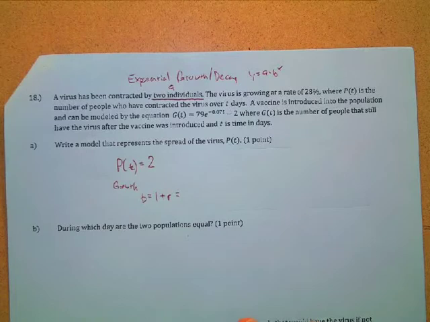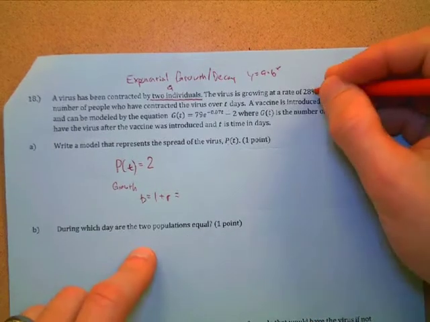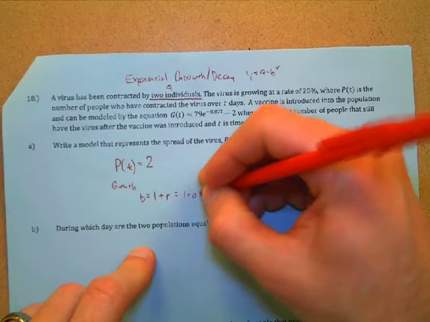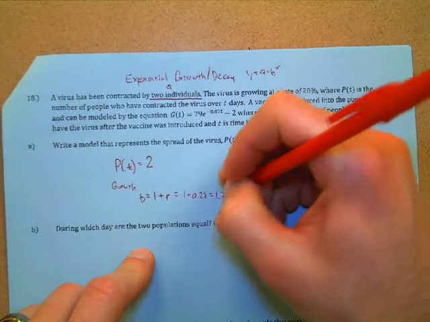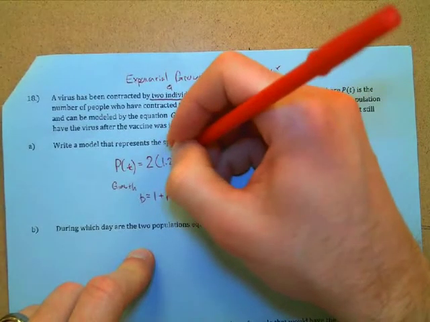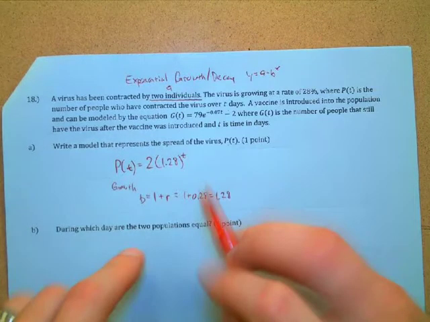So yeah, 28% is the percent growth rate. So it'll be 1 plus 0.28, which is 1.28. And so we'll do 1.28, and then don't forget the to the t. Right? Don't forget that t there.